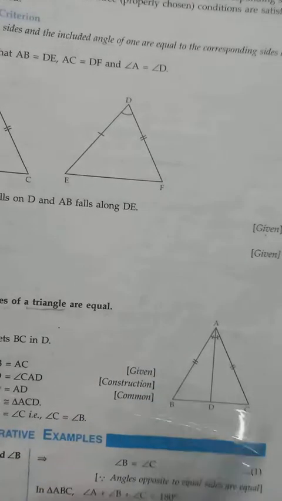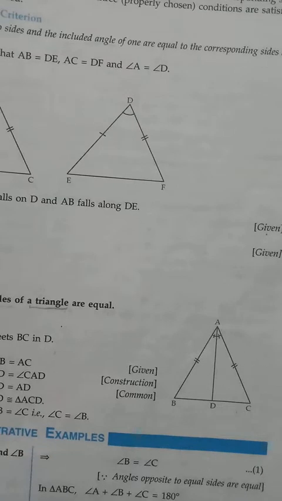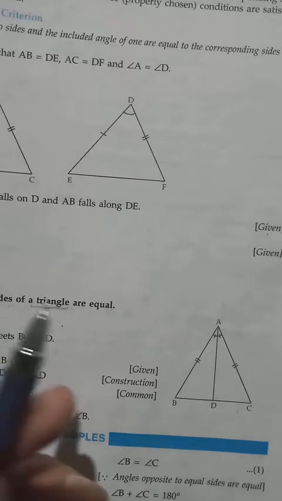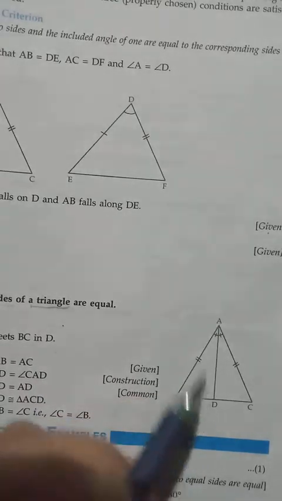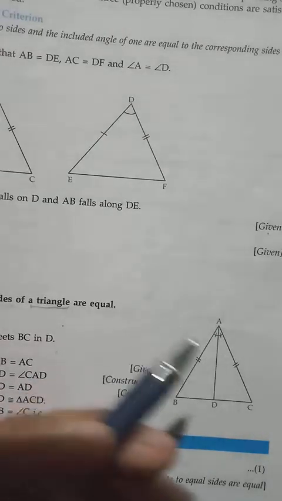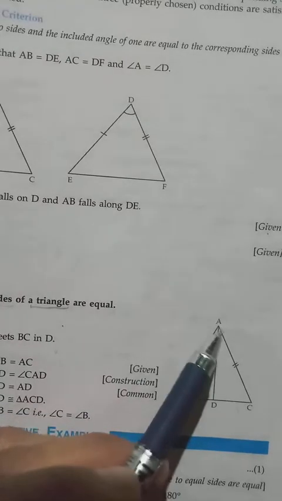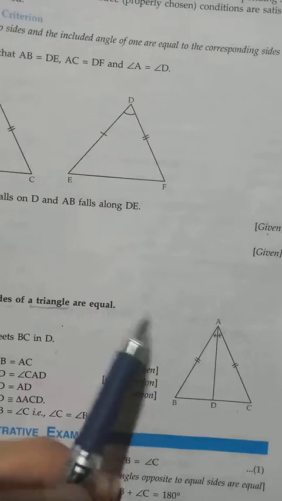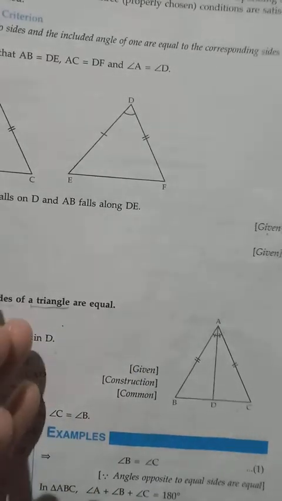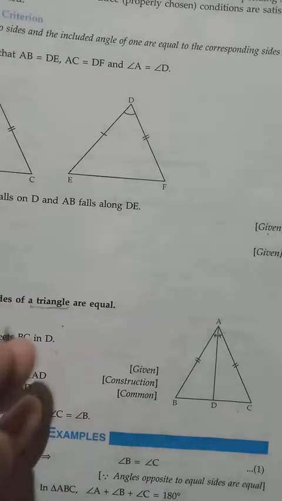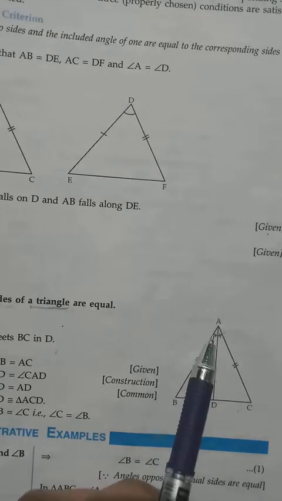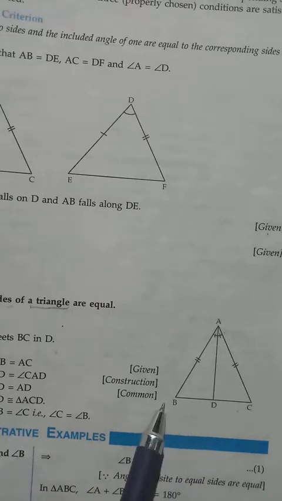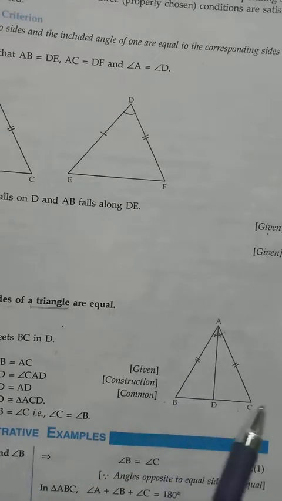We have only a triangle, we cannot do much, so we already know SAS, so we try to divide the triangle into two parts. What we have to produce ourselves, we write in the construction. We draw AD as a bisector of angle A. When I say bisector, bi means two, sect means cut into two equal parts. So they cut this angle into two equal parts so that we get two triangles. One is ADB, another is ADC.